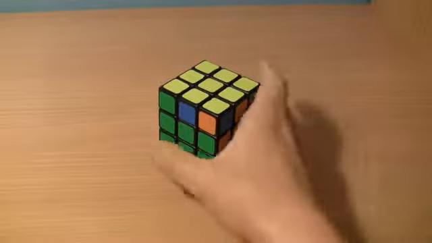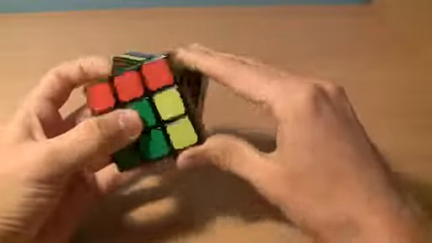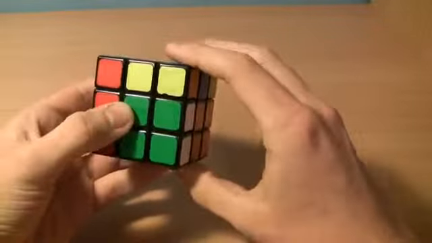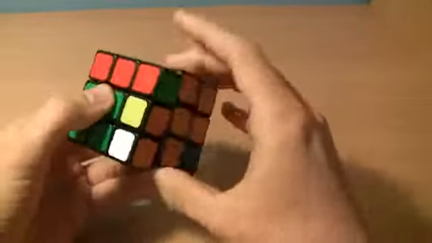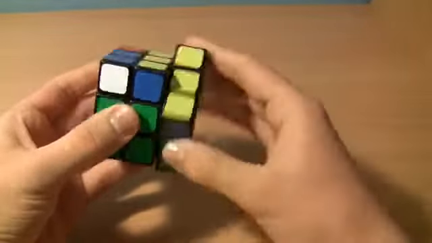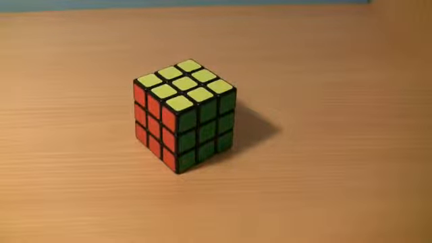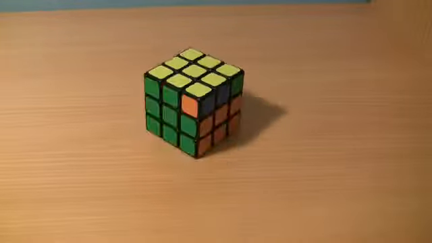I find it easy to memorize the F perm because it's these three simple moves, followed by most of the T perm, and then it just slightly adjusts the ending to this. So the F perm is very easy to memorize if you already know the T perm.